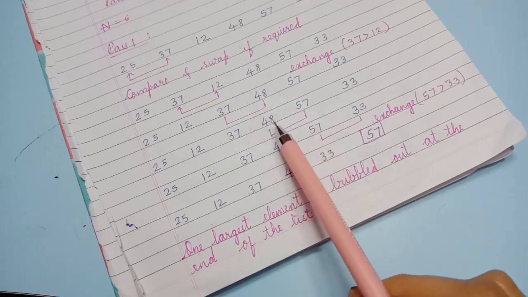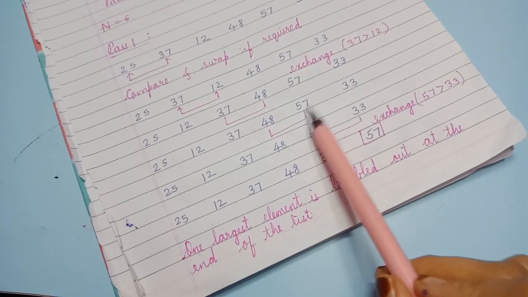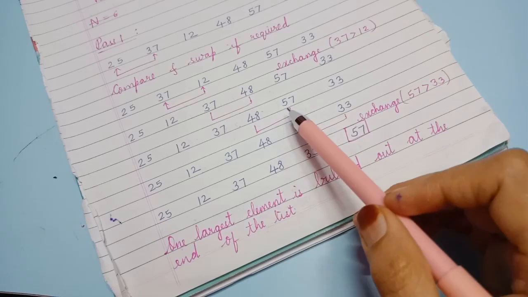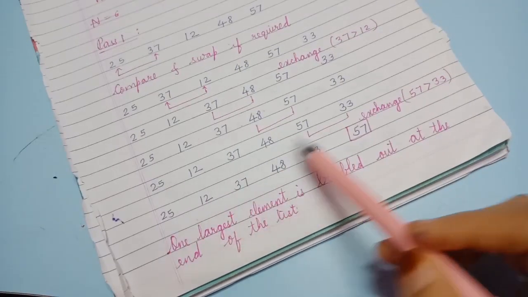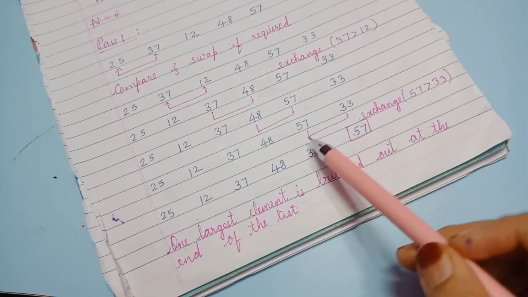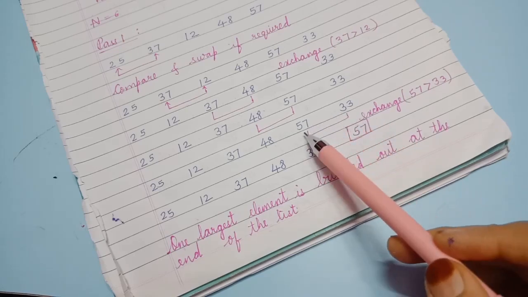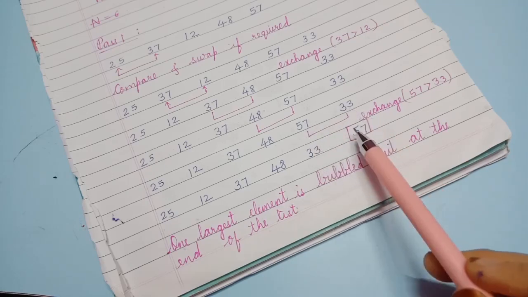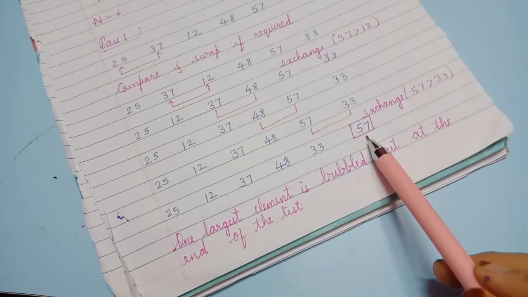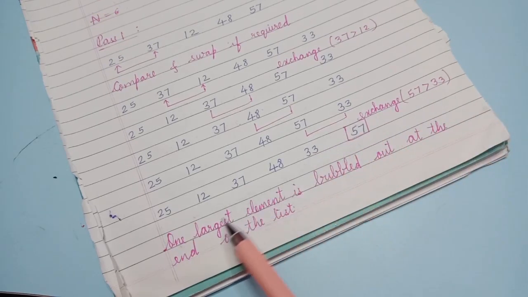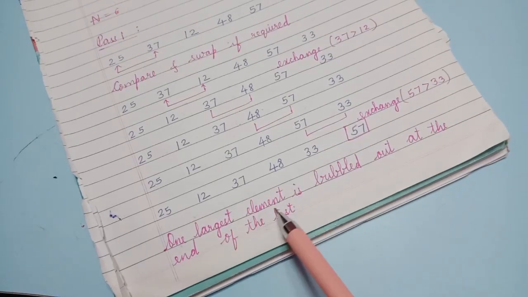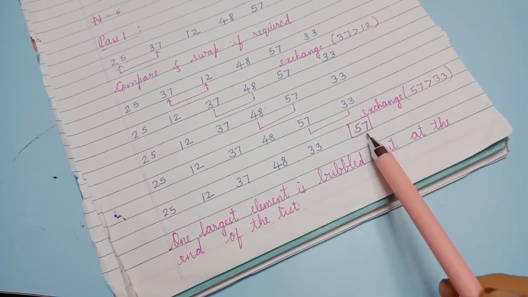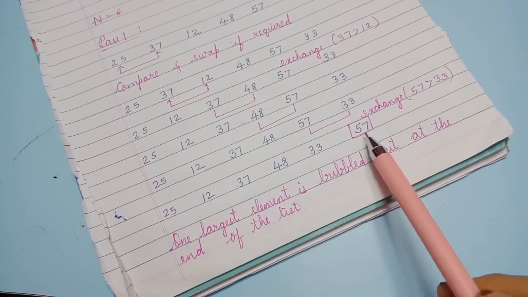We'll compare the next two elements. Is 48 greater than 57? No. In the next step, write the data as it is. Then compare the last two elements. Is 57 greater than 33? Yes. Then swap these two elements, so 33 is swapped with 57. So now we get one largest element, that is 57. One largest element is bubbled out at the end of the list, that is 57.